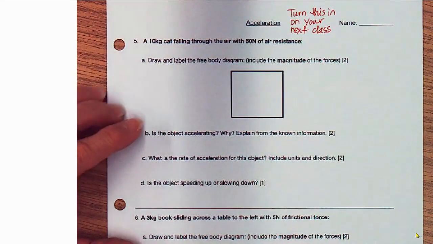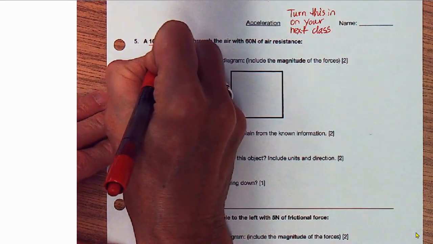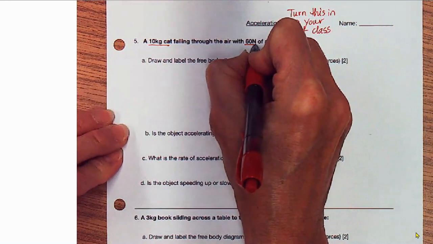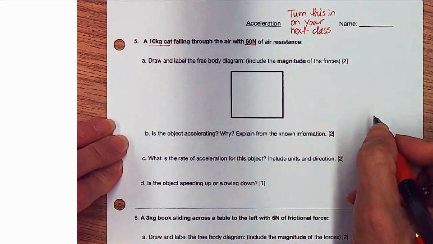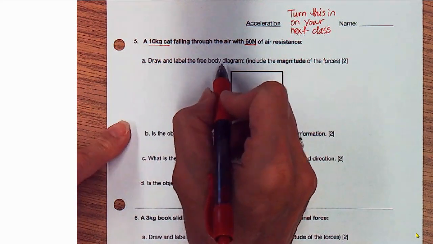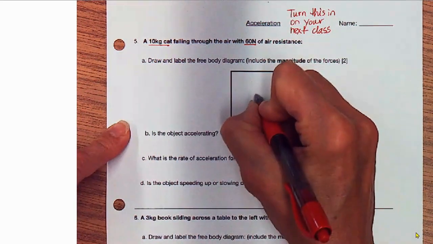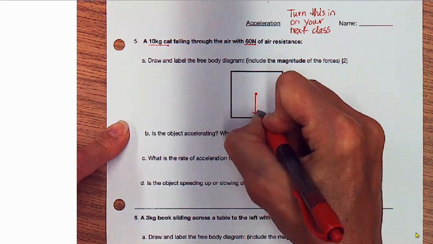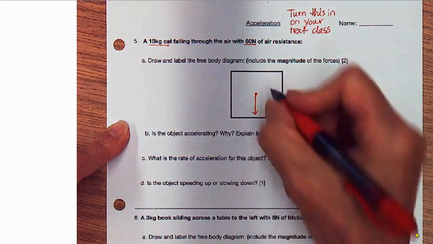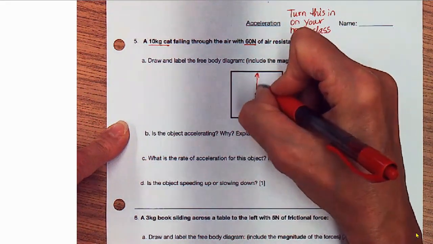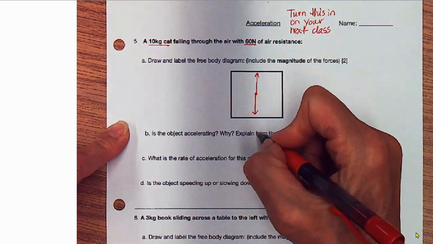So we have a 10-kilogram cat falling through the air with 60 newtons of air resistance. So we're going to draw the free body diagram. We have the cat falling through the air, and we have air resistance pushing back up.